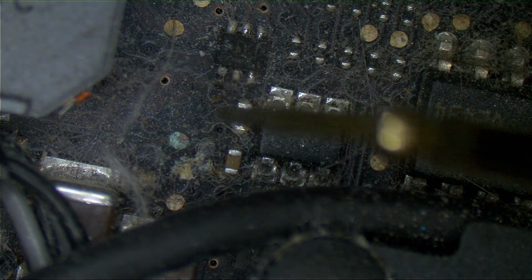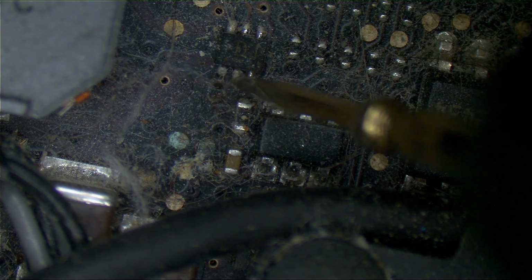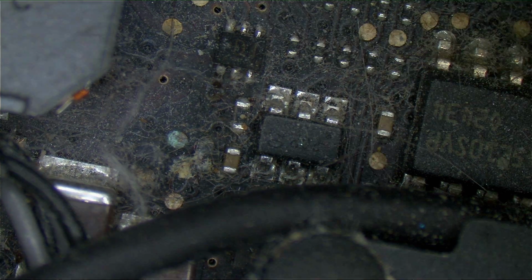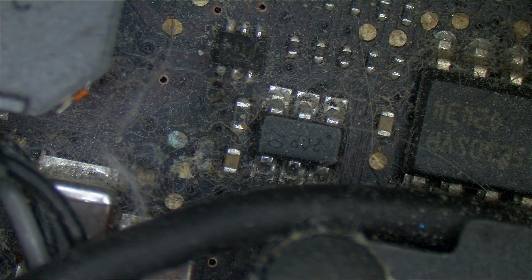So I'm going to measure voltage on pin 2, and I get 3.2. And I'm going to measure the voltage over here, and I get 3.2. All right, now we have, so this transistor is being told to open, and this transistor is being told to open. However, the voltage over here is still 12, so it's not being told to go to ground.